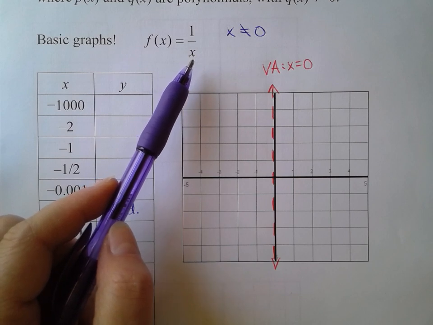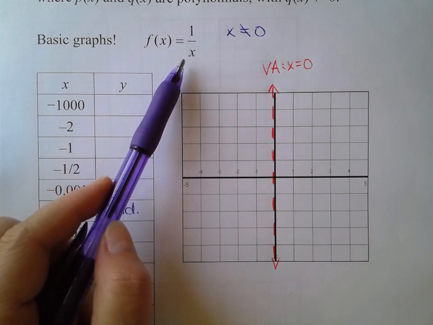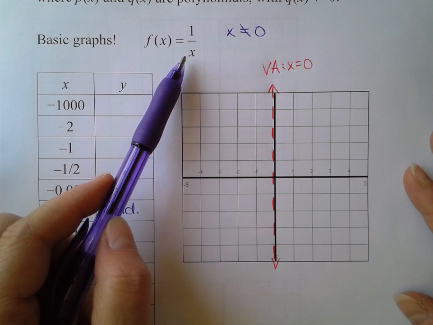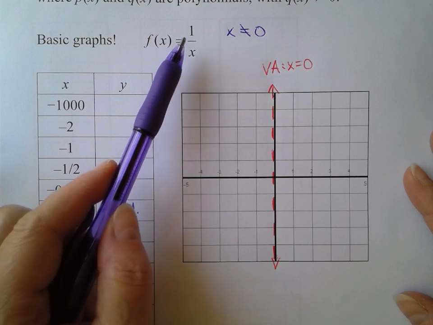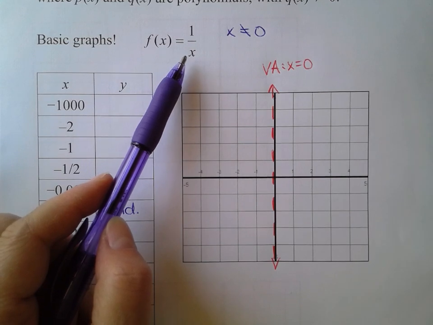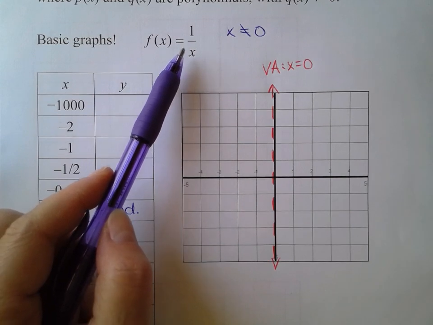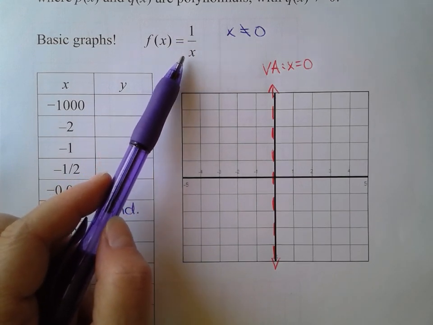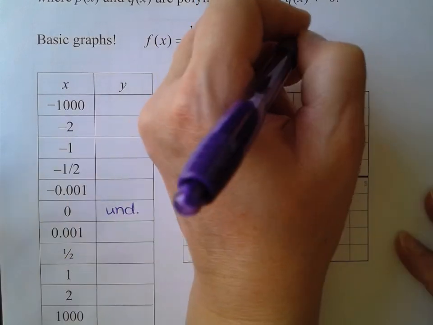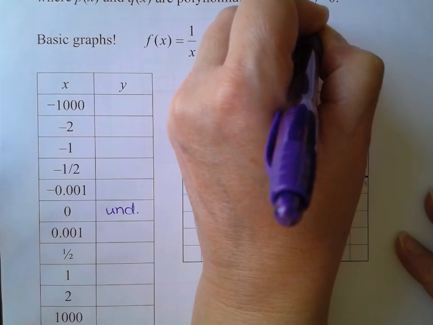If I make it even bigger, like 1,000,000, 1 divided by 1,000,000 would be an even smaller number. It's going to continue to get smaller and smaller, but just because of the way I'm calculating this, it's never going to actually end up to be 0. And the only way that a fraction can be equal to 0 is if the top is equal to 0. So the y value is also never going to be 0.